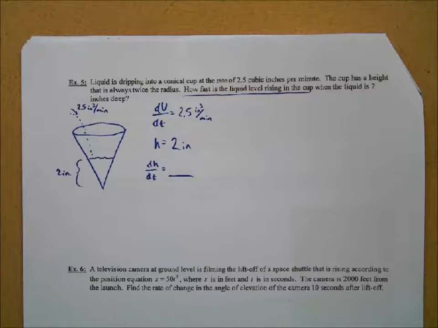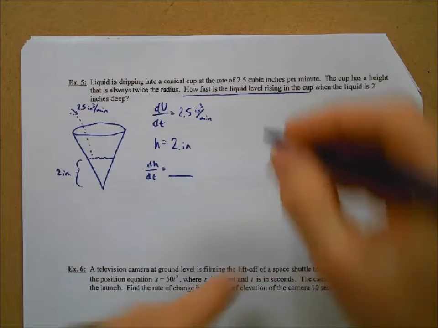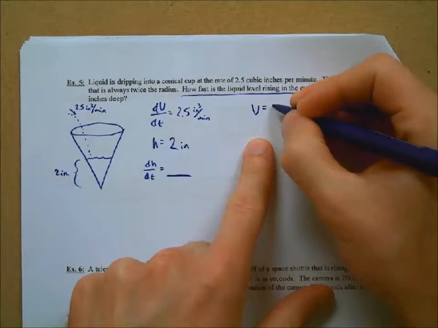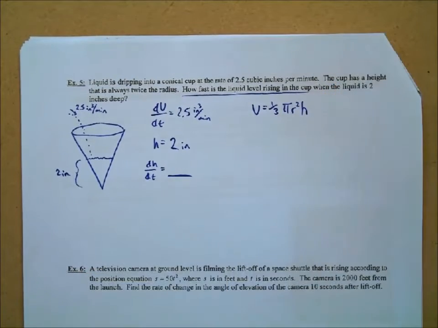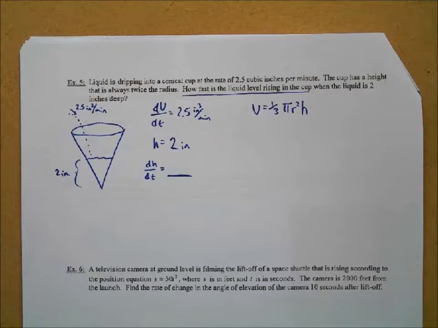So what would be a good formula to use here to relate these things? What could we use to represent this scenario? Volume of a cone, that's right. Will you need to memorize that? No. It's not given in the problem here, but it would be given to you. So yes, we're going to use the volume formula for a cone: volume equals 1/3 pi r squared h. You might see different ways, some people might write pi over 3 r squared h. It's 1/3 of the cylinder formula.